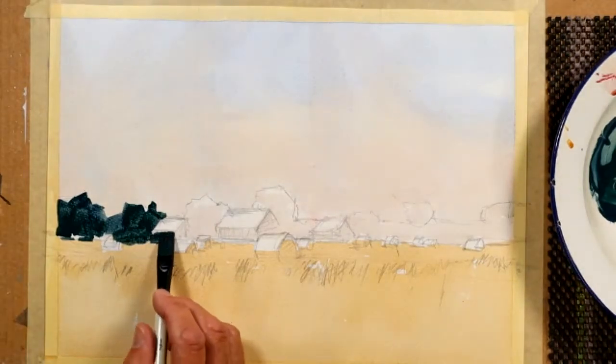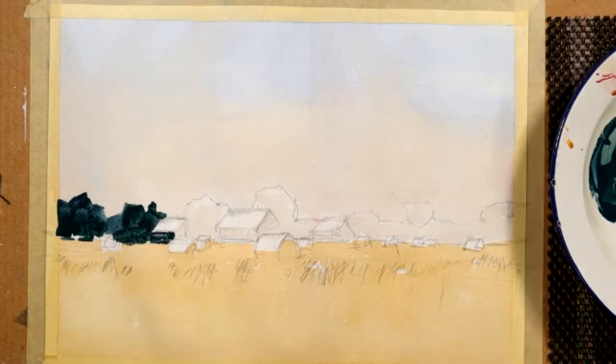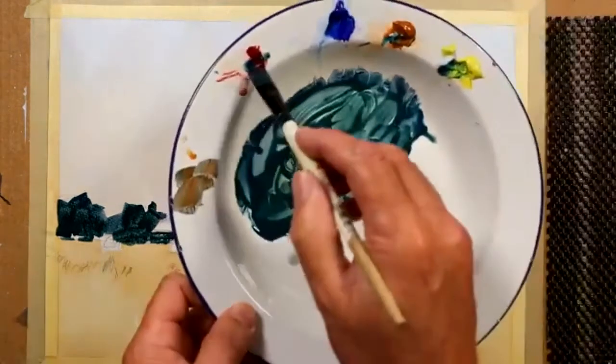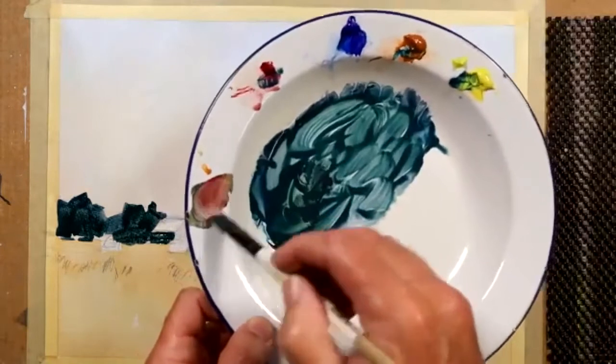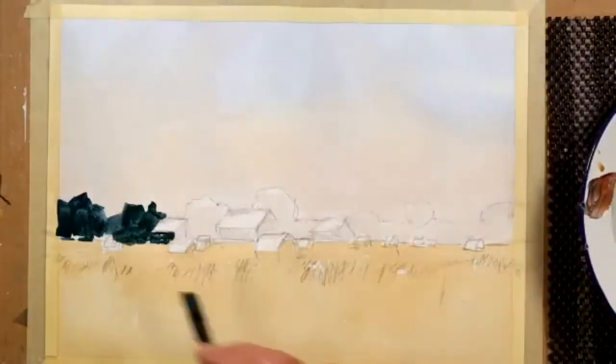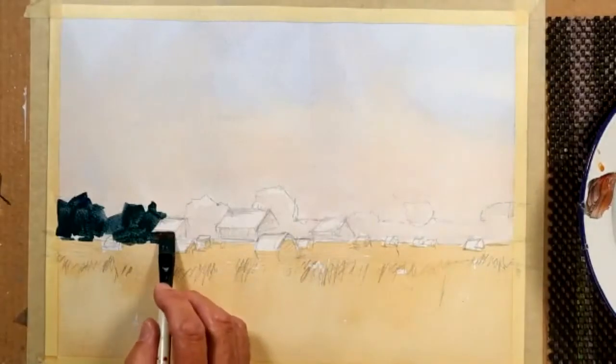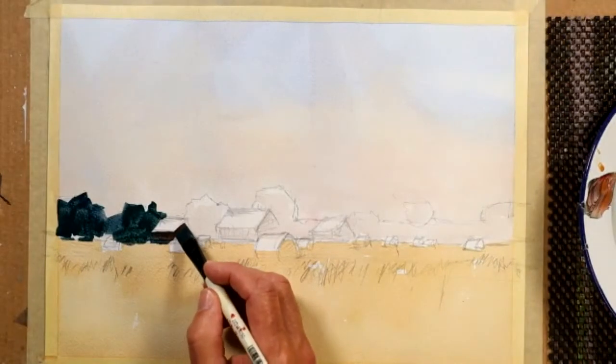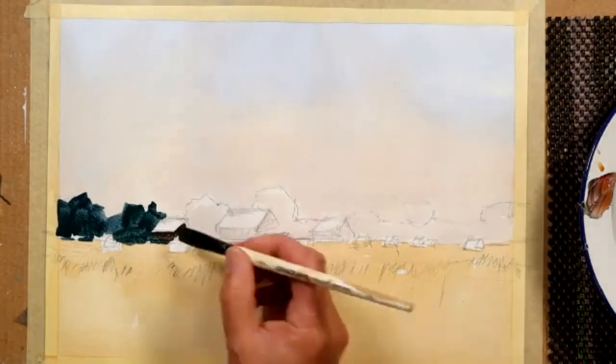But I feel as though that should be warmed up slightly just to make it look a little different to the background. So I'll just take a small amount of the warmer colors. That's the raw sienna and the alizarin crimson, okay? And that can go into that side of that building just to show it off as looking a little bit different.